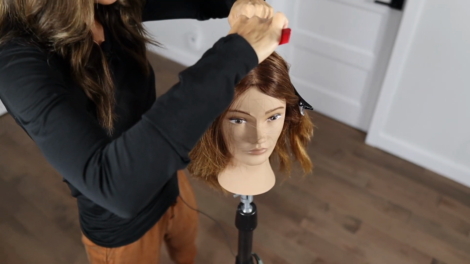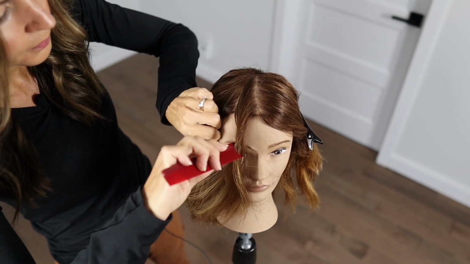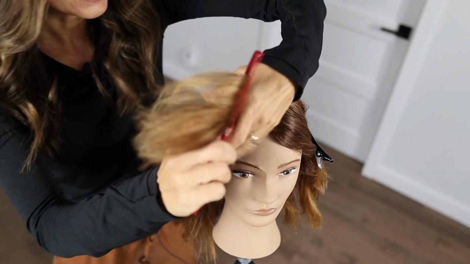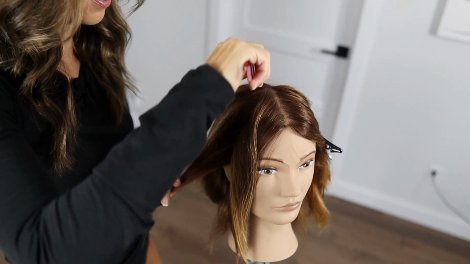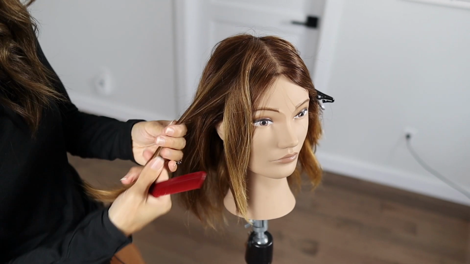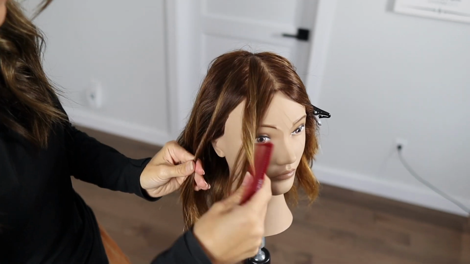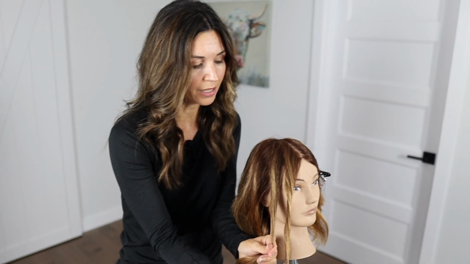Your next line, you're going to start taking diagonal lines that are going to create little triangles, or little pieces of pie. Or a pinwheel, as some would call it. Pivoting sections can be used in lots of different types of haircuts and some really cool hair cutting techniques.